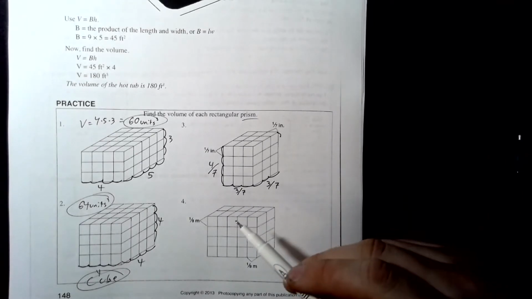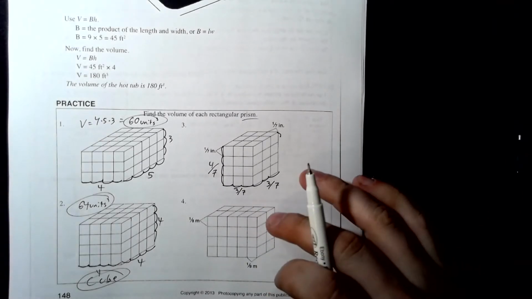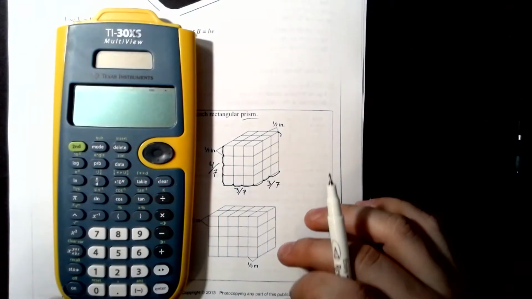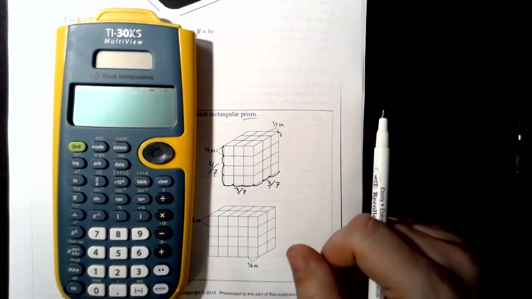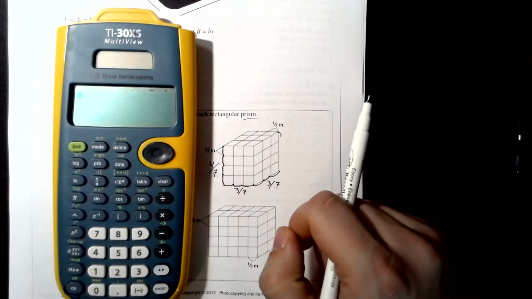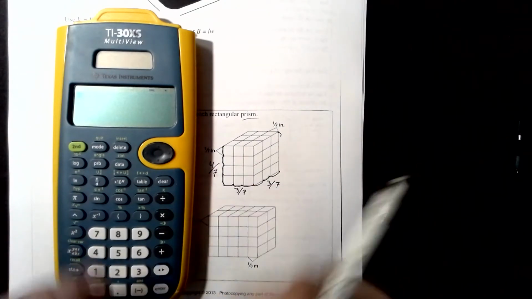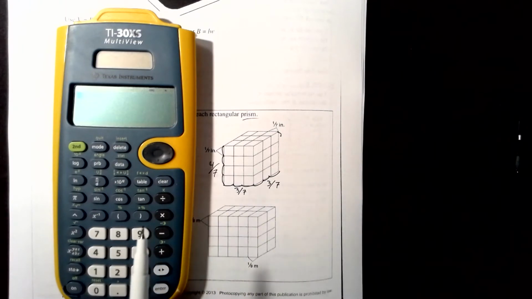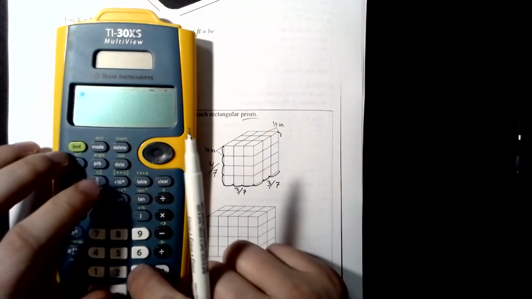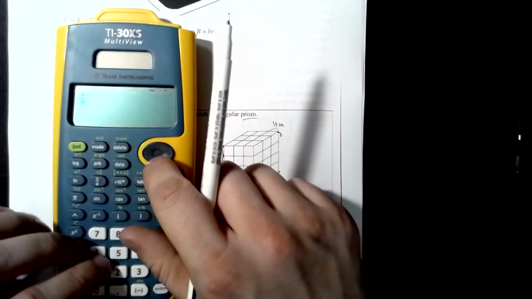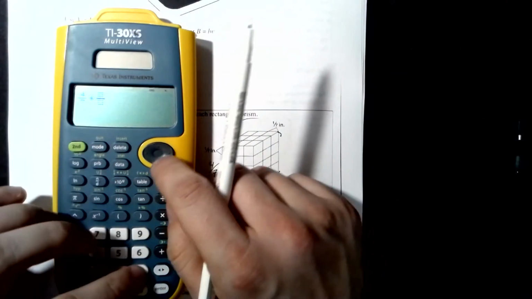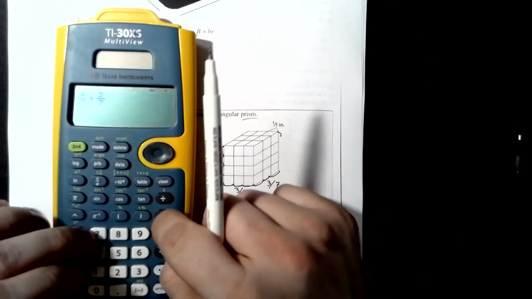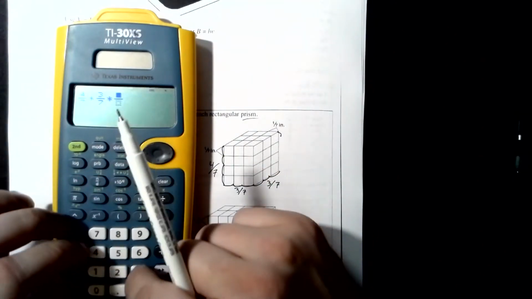You are welcome to do this without a calculator, but as I have mentioned, for problems like this, you are already doing a lot of heavy lifting by setting up this problem. It's not necessary to try to beat yourself up and do this in your head, so we can use a calculator to assist us. We have 4/7 times 3/7 times 3/7 again.